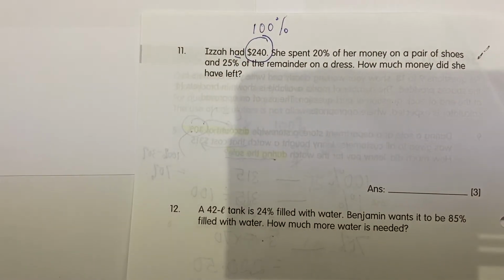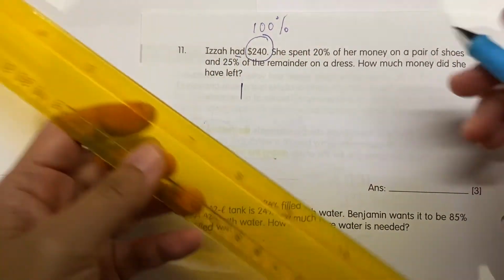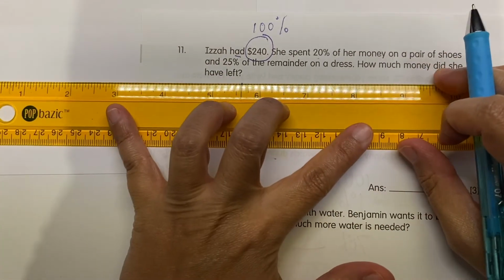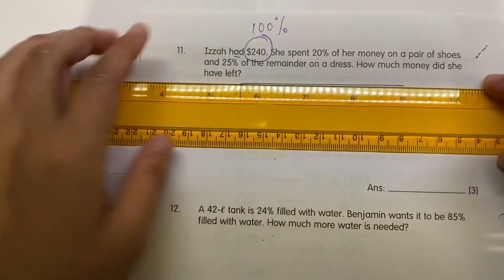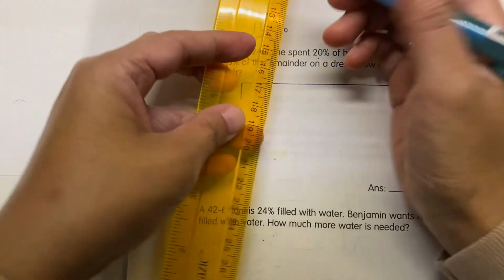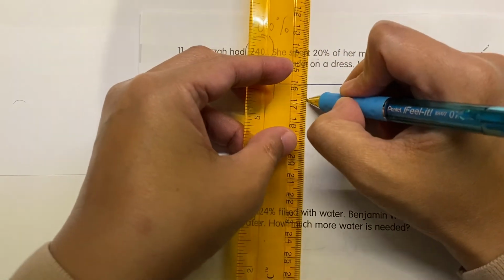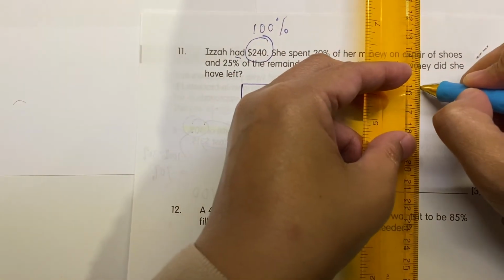For this question, let's draw your model. Now 20%, so let's draw 5 units. Each unit will represent 20%. If it's 5 units, then it's 100%. So this is 1, 2, 3, 4, and we have 5.